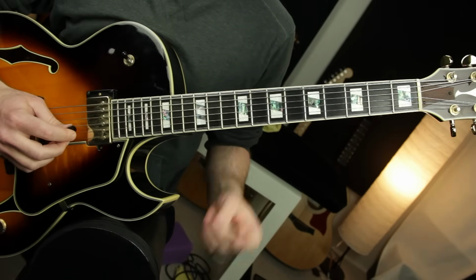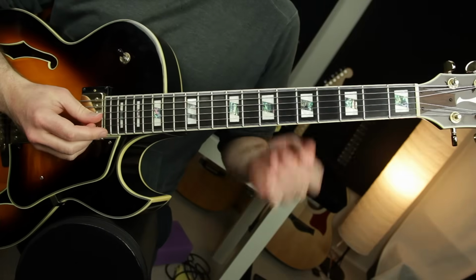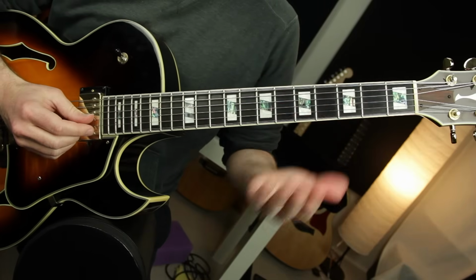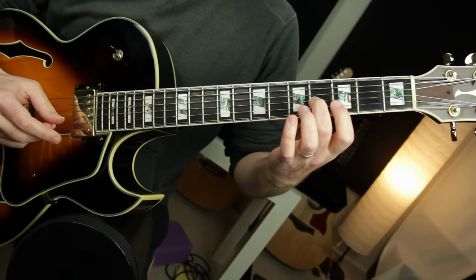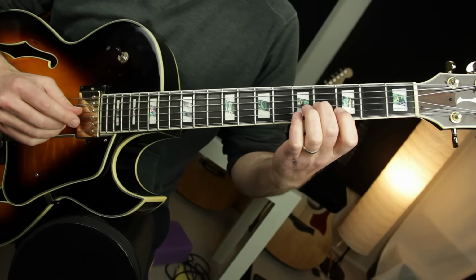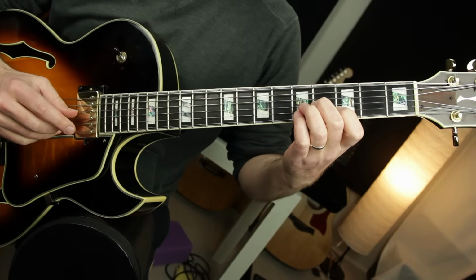Now let's talk about the accompaniment pattern. So here's what the 2 horns are doing in the accompaniment part in the song. The 3rd of G Mixolydian, the 5th of G Mixolydian, and then playing in thirds.